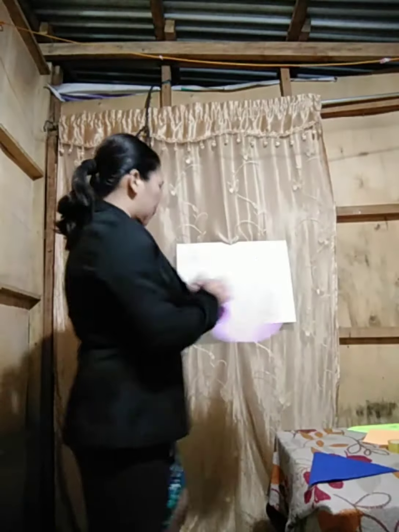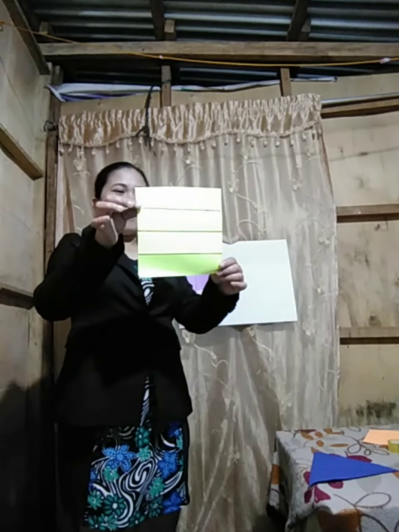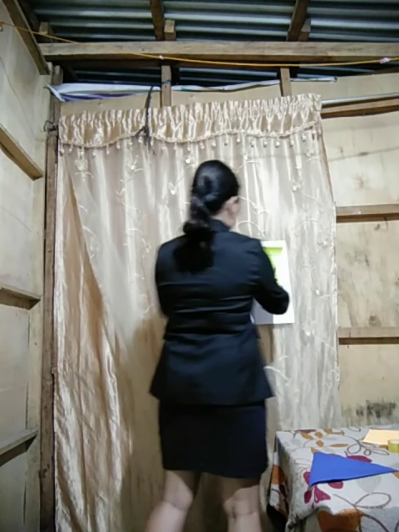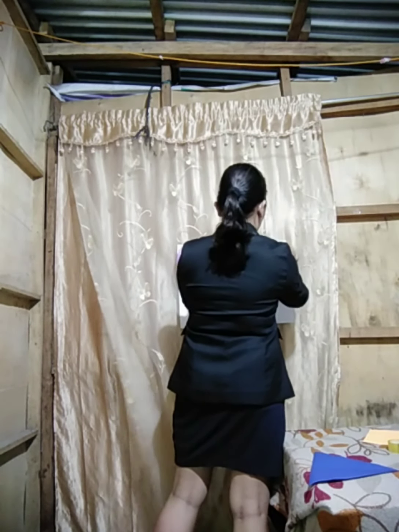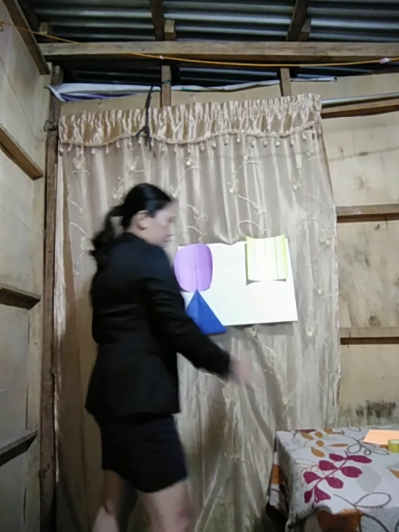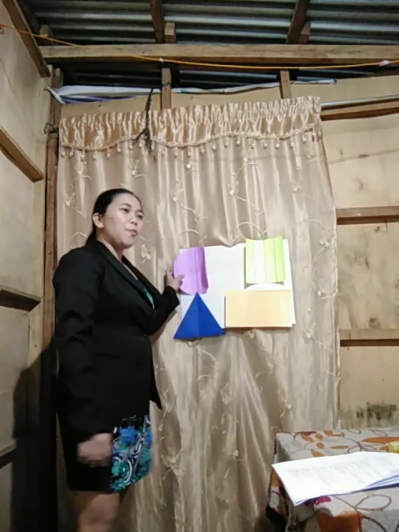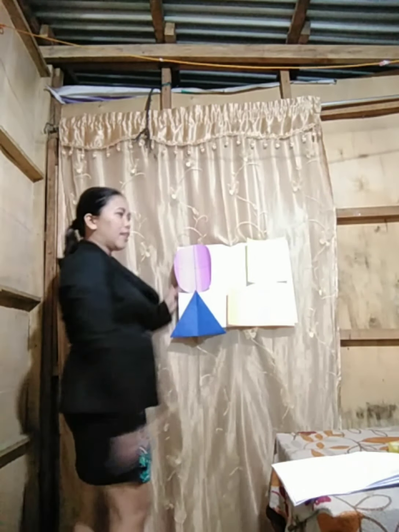Class, I have here shapes. Different kinds of shapes. Can you identify what these shapes are? What are these shapes? So how many equal parts is each of the following shapes divided?